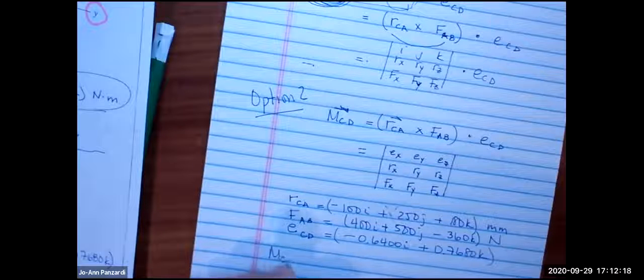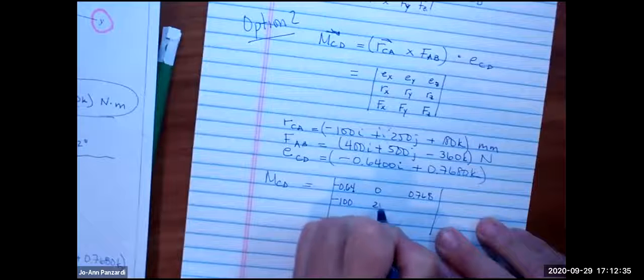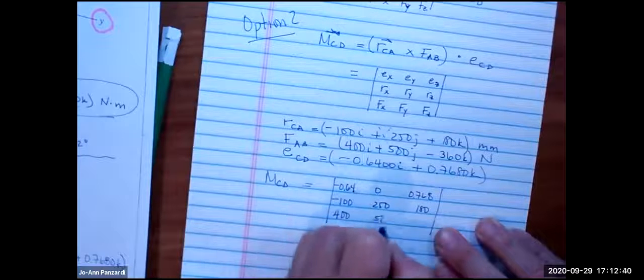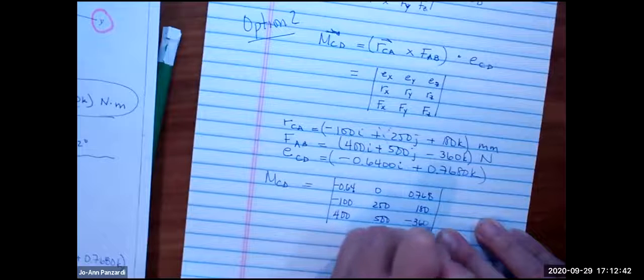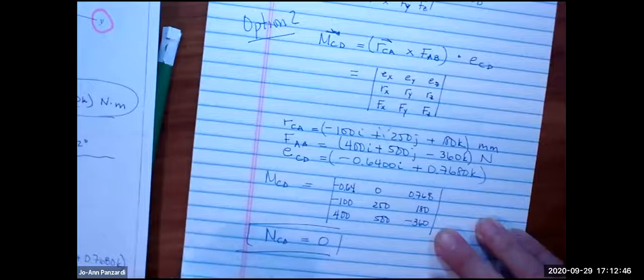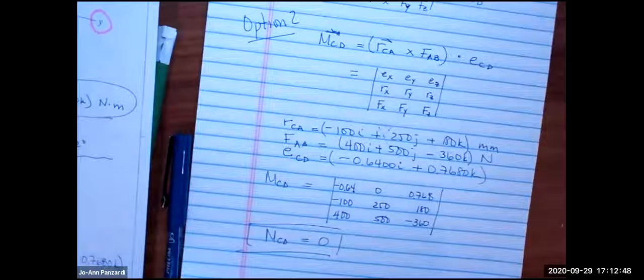So MCD is equal to, you put the E up here, negative 0.640, 0, 0.768. You put the R in the next row: negative 100, 250, 180. Then 400, 500, negative 360. And when you plug it into your calculator, you get it equal to 0 because of the point we talked about earlier.